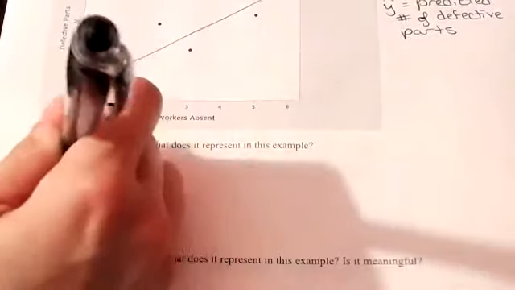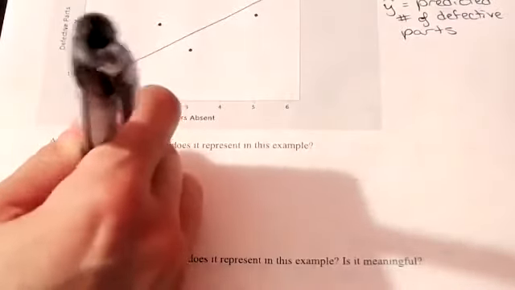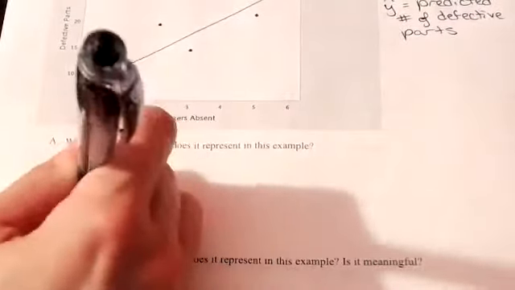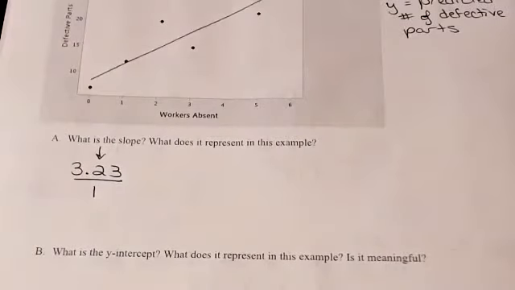Okay, your slope is a positive 3.23. I'm going to write this over a 1. Every value can be expressed over a 1.